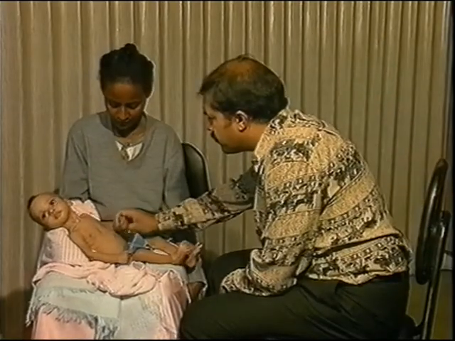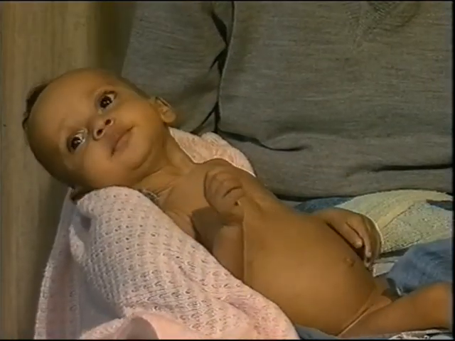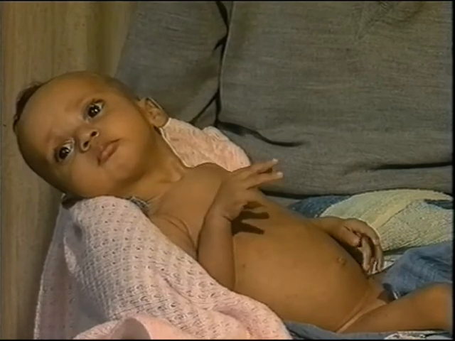First, check the child for general danger signs. The mother says that Ben is able to drink, is not vomiting, and has not had convulsions. Look at Ben to see if he is lethargic or unconscious.